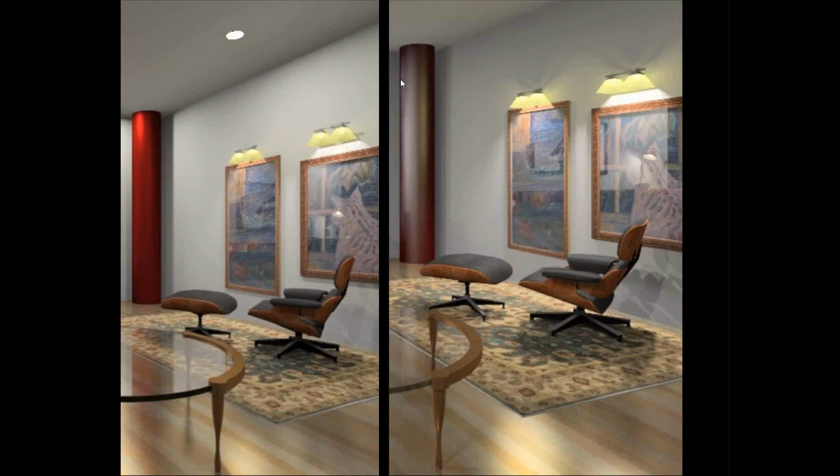On the left-hand side, I want you to pay particular attention to the column. On the left, this is more of a matte style finish on the column. On the right, it's more of the semi-gloss style paint. Glossy was selected, metallic was unchecked. So you can tell that the light coming through these sconces, although the bulbs are white, the transparent shades are gold.